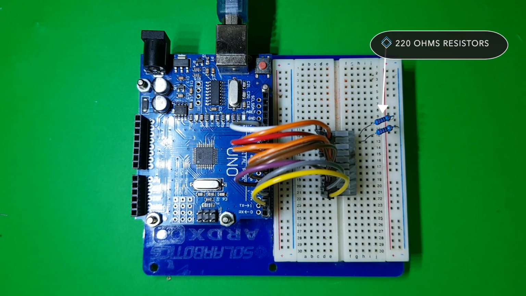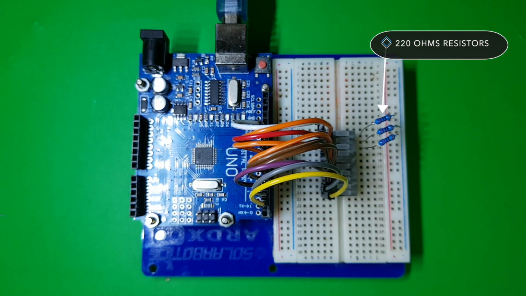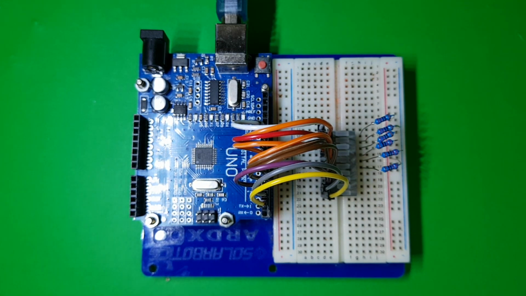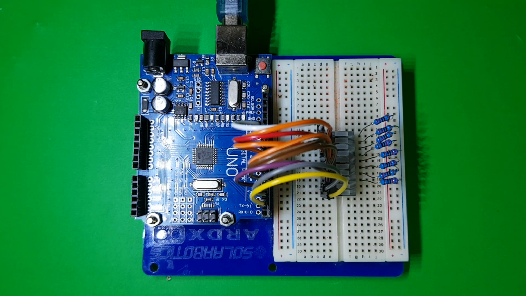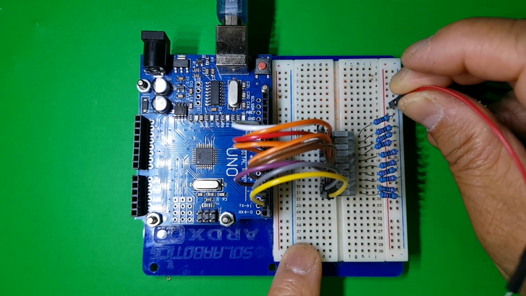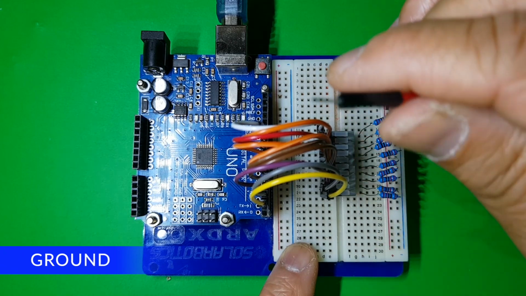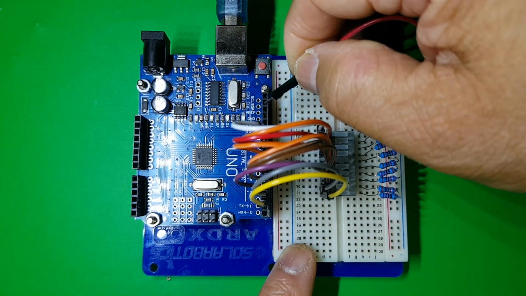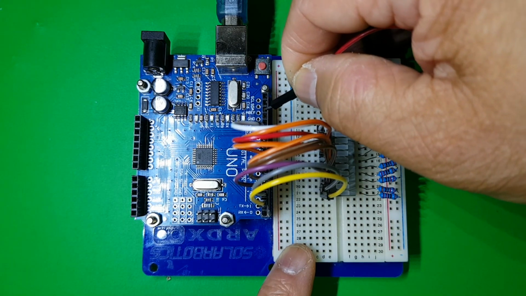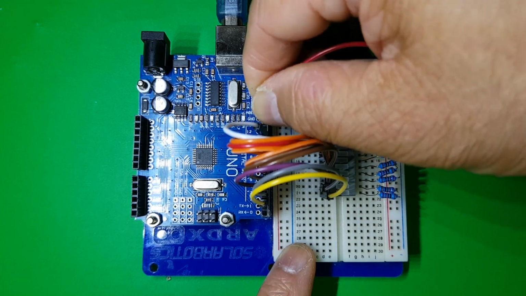Now connect 220 ohms resistors to the cathode of the LED bar. Now connect a wire to the ground. I use one wire because all the resistors are connected in one rail.